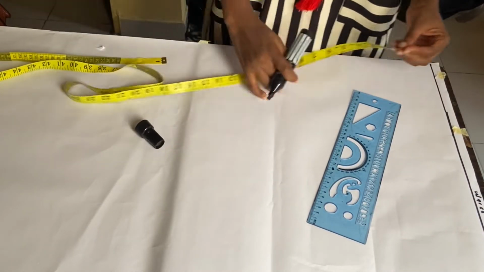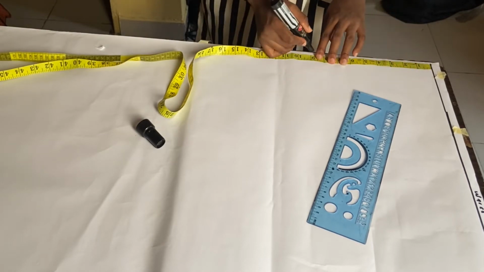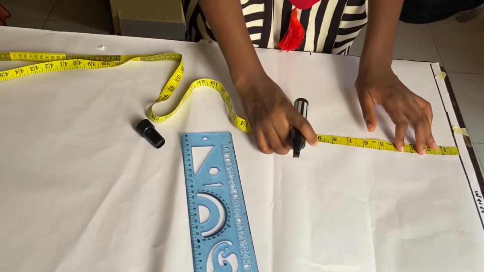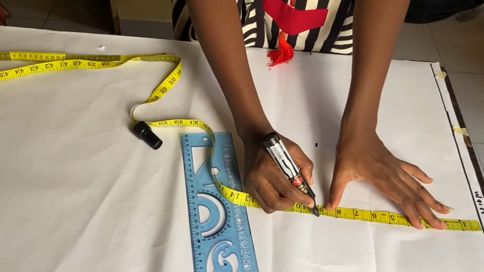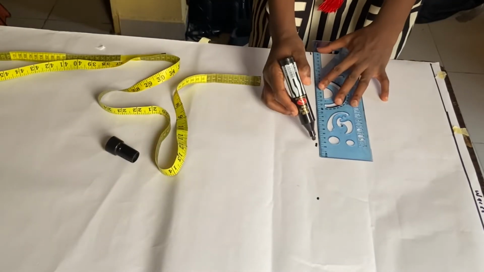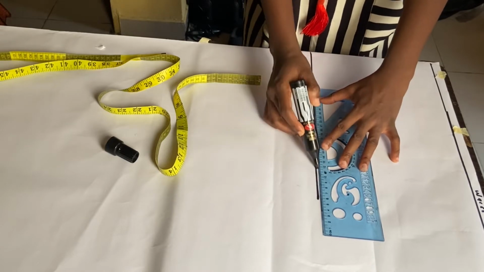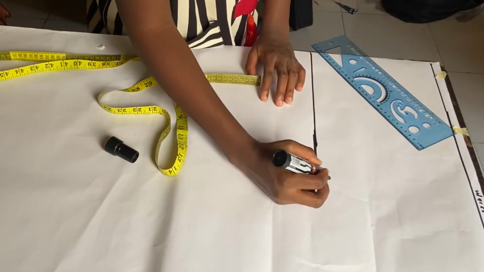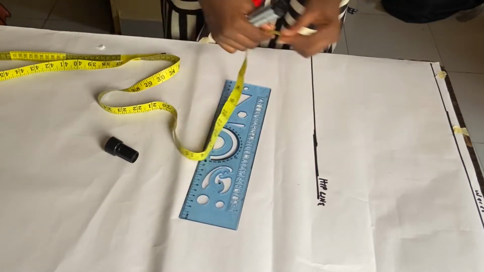Then next I will take my horizontal measurement, and the first measurement I took was my hip line, which is 9 inches. You can use 8 depending on the size of the person. You can as well measure on the body of the person. So I'll draw a straight line across. I'm going to label that also, my hip line.